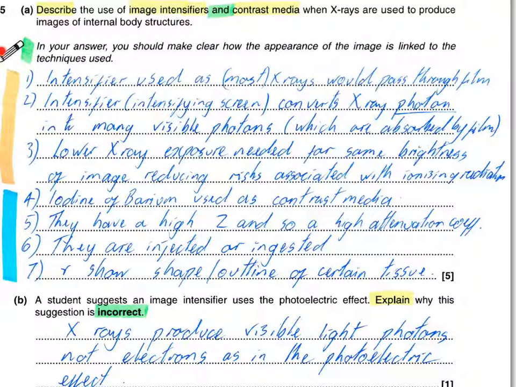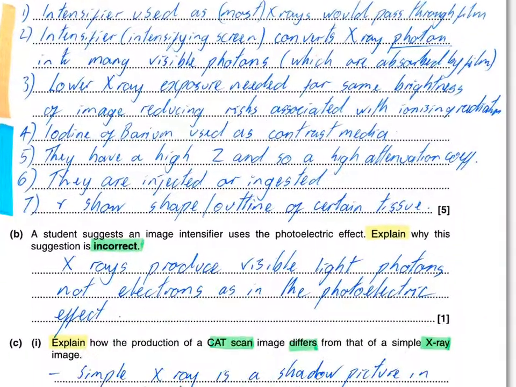How have we gone about answering this? Well, the appearance of the image, so same brightness with lower exposure, counted as being good for that pencil mark. The high Z, which can improve the contrast, counted for the pencil mark, and showing the outline also counted for the pencil mark. So that's the big chunk up front. Even if you hate that, remember by splitting it down, it's just a couple of 2-mark questions.